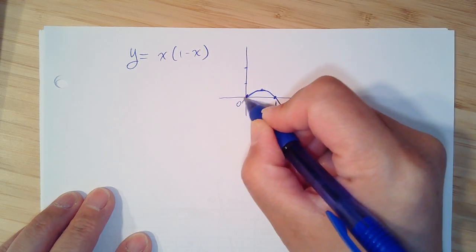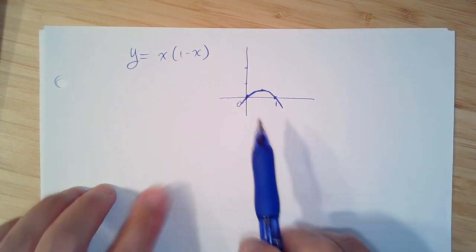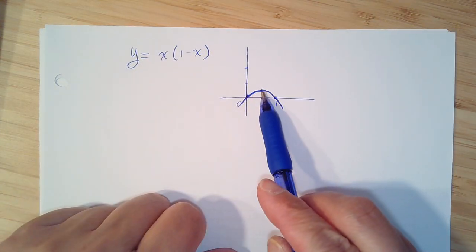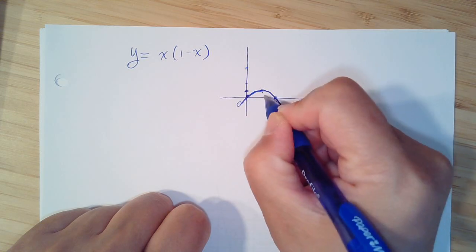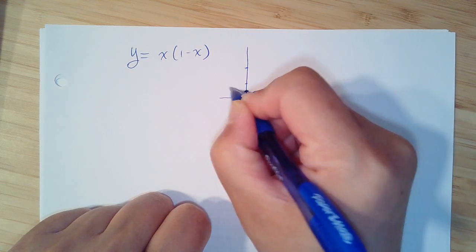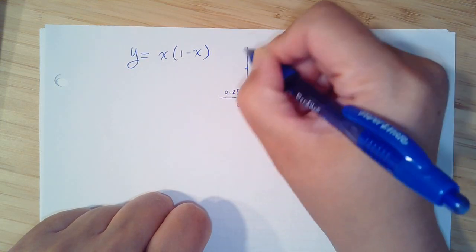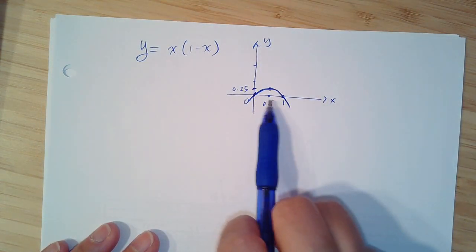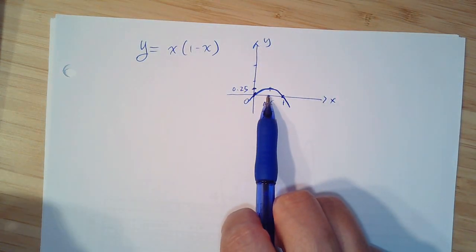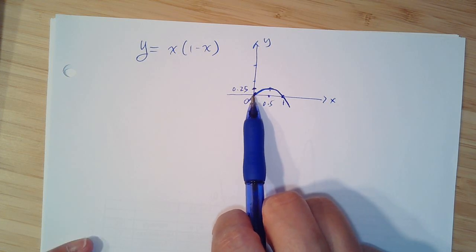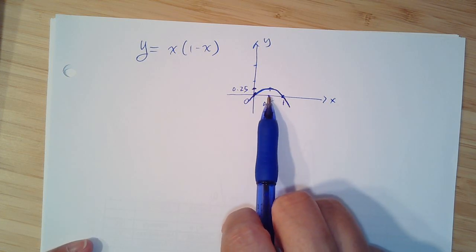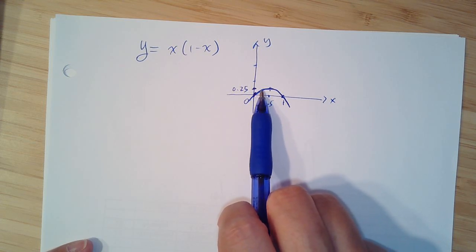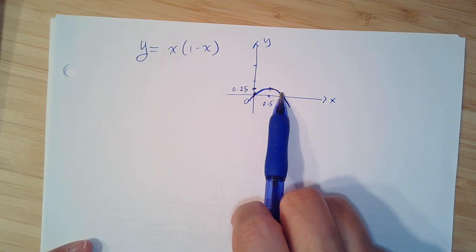It looks like this. p-hat times q-hat will reach the maximum at 0.5, and the maximum is 0.25. If you plug in p-hat as any other number between 0 and 1, but not 0.5, then your p-hat times q-hat is going to be lower than 0.25.